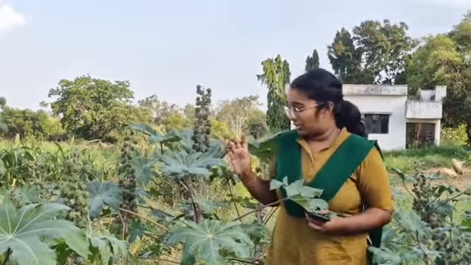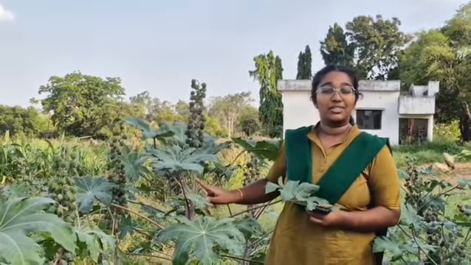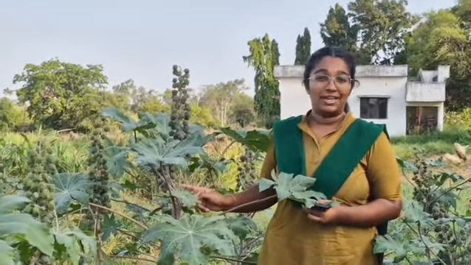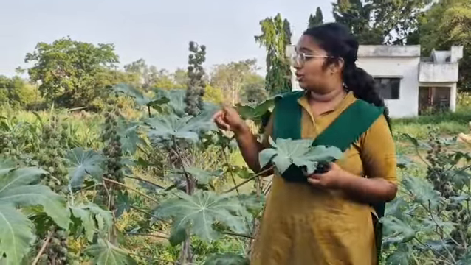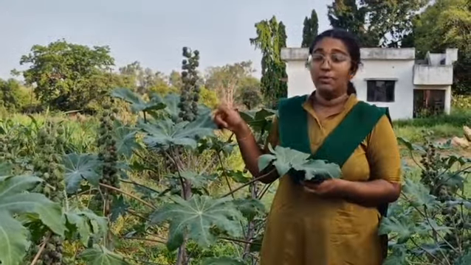Coming to the morphological characters, you can see the color of the stem is pinkish with a waxy coating, and it has simple palmately lobed leaves, and this inflorescence is called terminal-like cyme or raceme, which is 10 to 40 centimeters in height, and it has a well-developed taproot system.